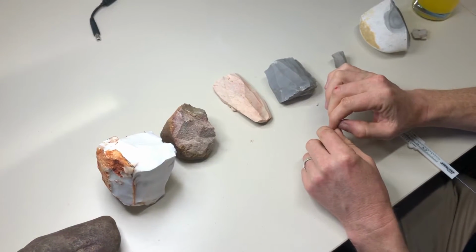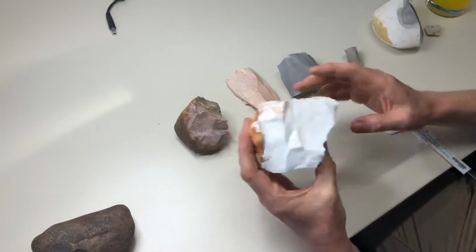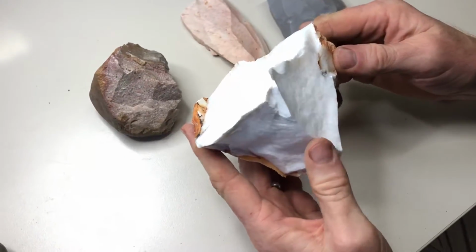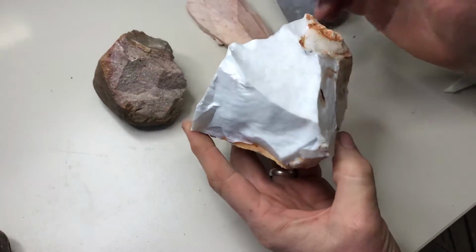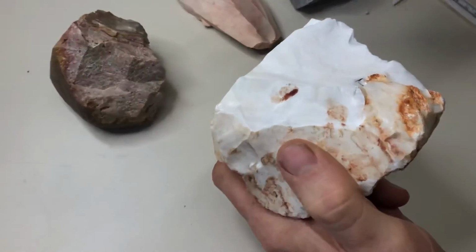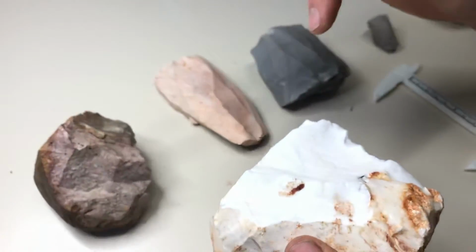Okay, next is the number of flaking directions. Sometimes you won't actually have clear platforms in evidence. You'll just have old truncated scars that indicate that there was once a platform in a different direction. So take a scar like that, for instance. We don't have any indication of where the platform is. It's long gone. But we know that there must have been a platform over here somewhere.